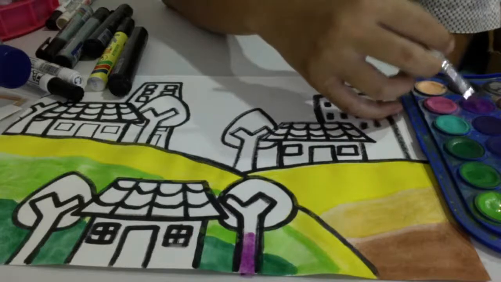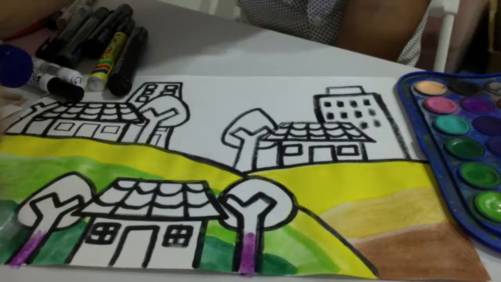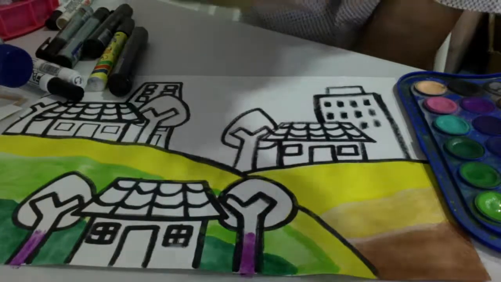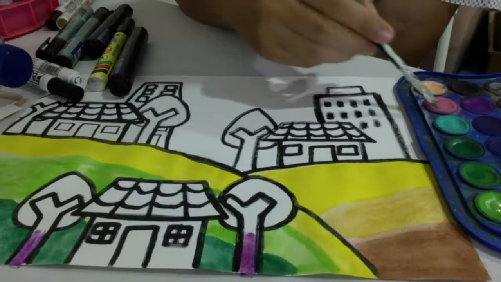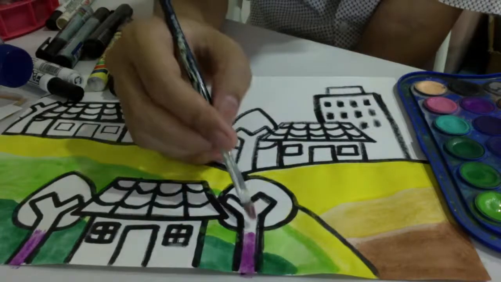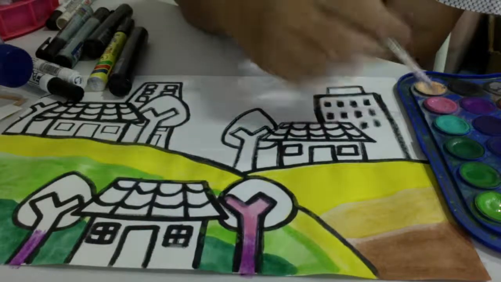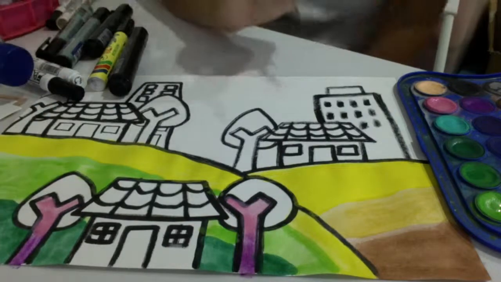I will slow down a little bit. After I'm using purple, then I'm going to use pink, like that.